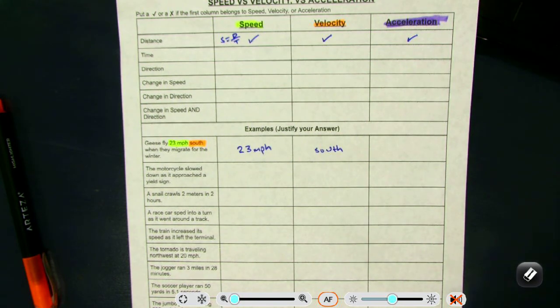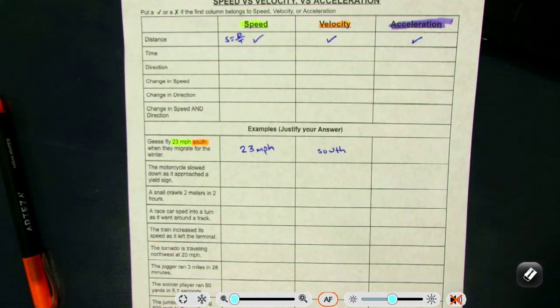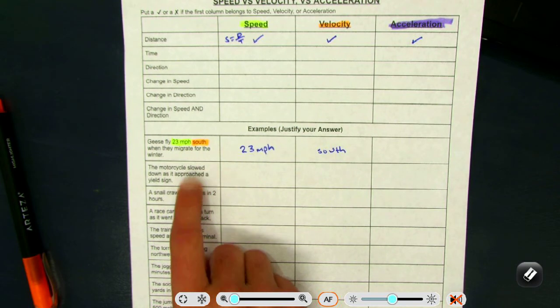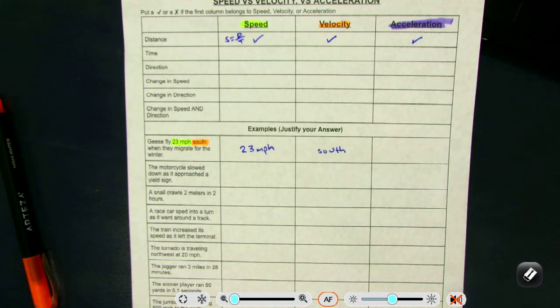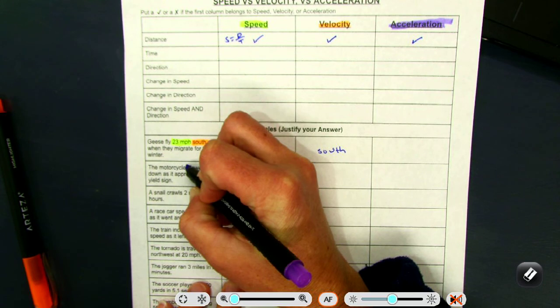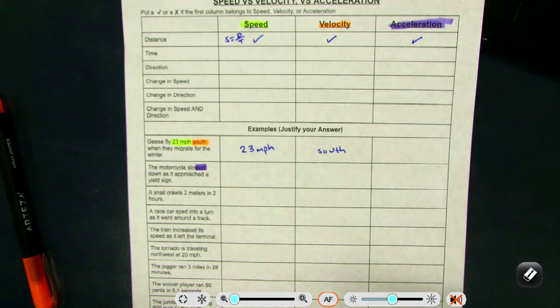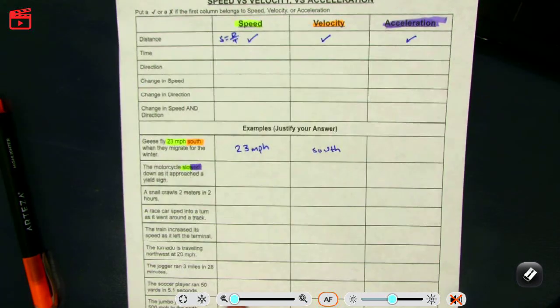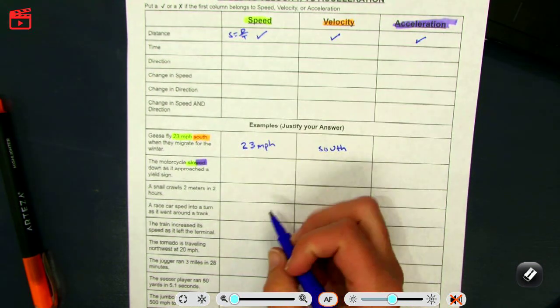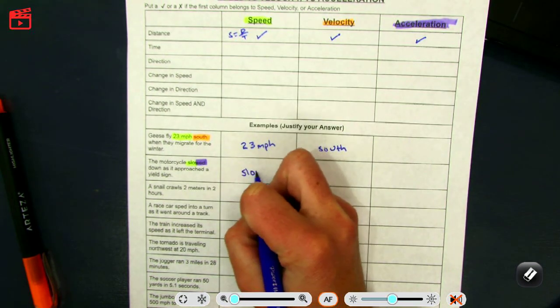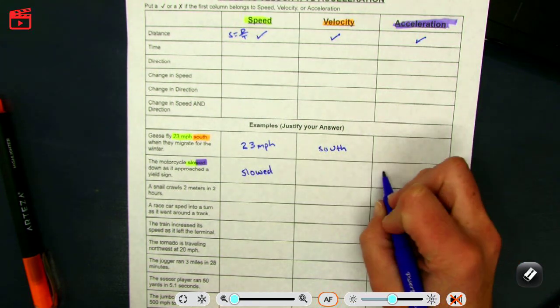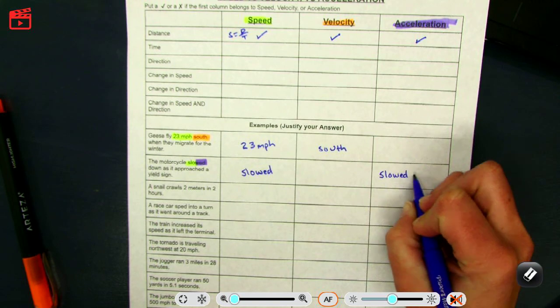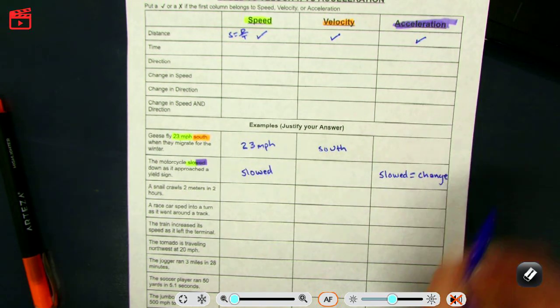All right, now the motorcycle slowed down as it approached a yield sign. Okay, so slowed down, that's going to be a change, right? It also started going slower, so this is how I'm going to do it, because we know that it slowed down, but going slower is a change. So we can put that on speed. It slowed down, and slowed equals a change, so that's also acceleration.